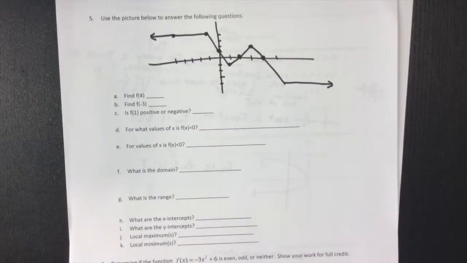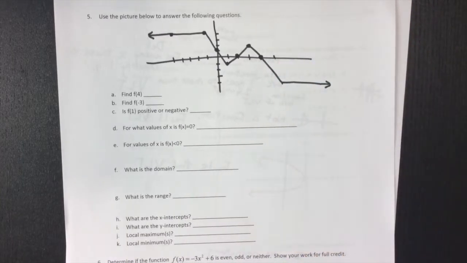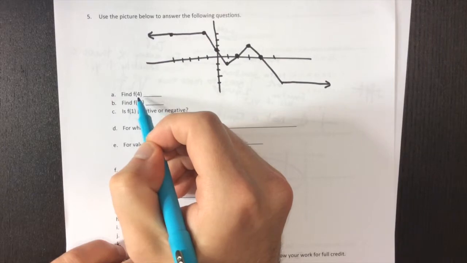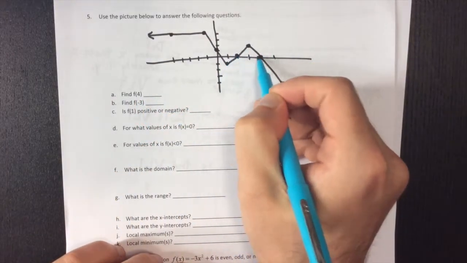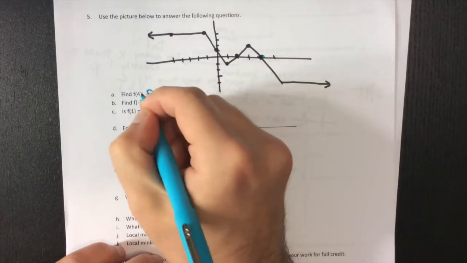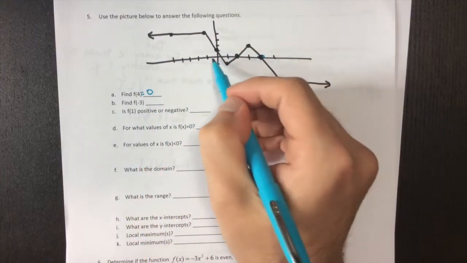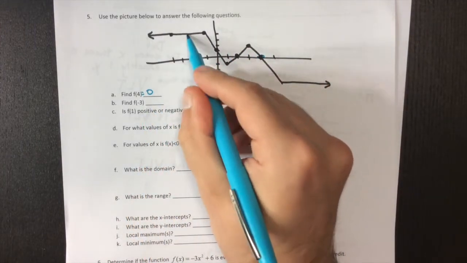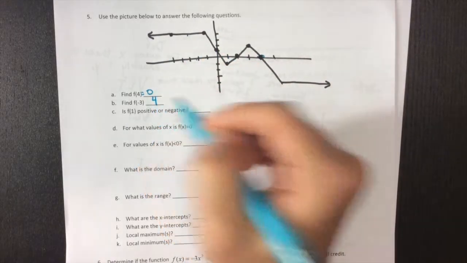So question 5 has quite a long list, and we're all going to reference this graph for them. So find f of 4. Well, what's the y value when x is 4? I go over 1, 2, 3, 4, and I see that my y value is 0. So that's equal to 0. What's f of negative 3? Likewise, I go to negative 3, and I see that it's at 1, 2, 3, 4. So f of negative 3 is 4.